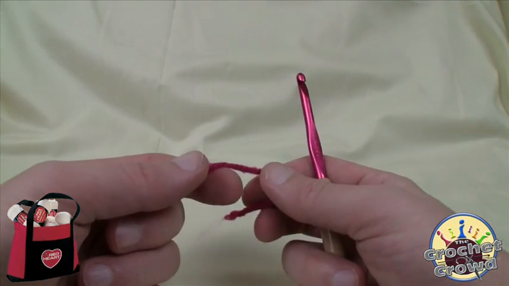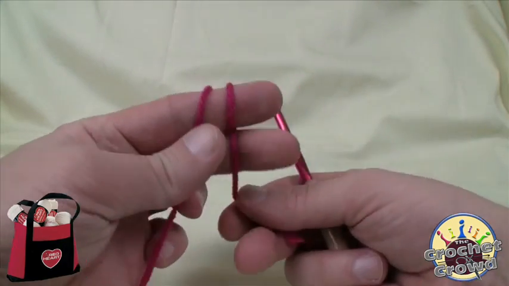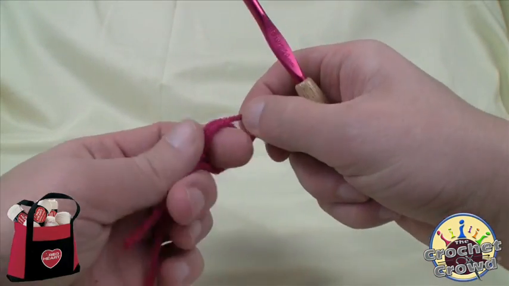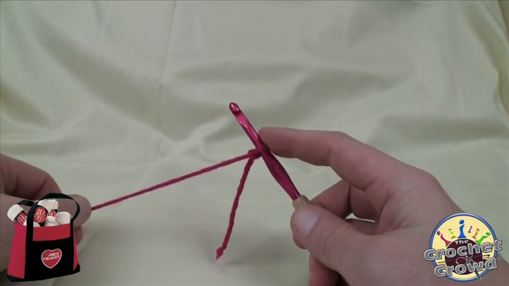Okay, in the pattern it's calling you to do a chain of 139, and so basically I'm going to start off with a slip knot, and there are slower tutorials available if you need to know how to do that. So I'm just going to slip on my hook. In today's tutorial I'm just going to do a small sample.